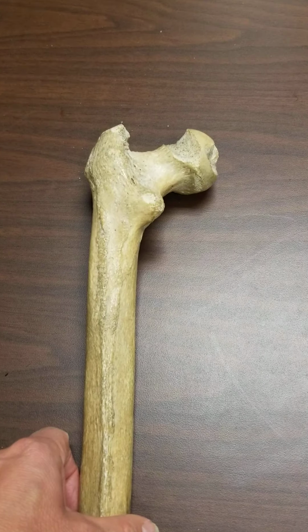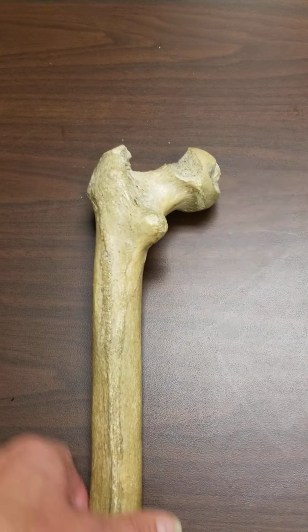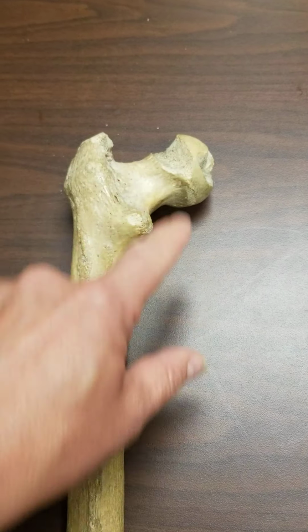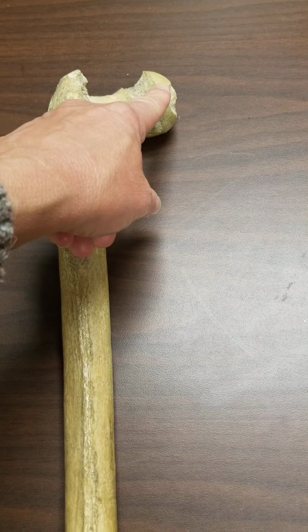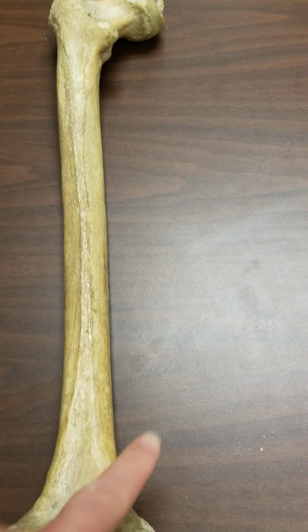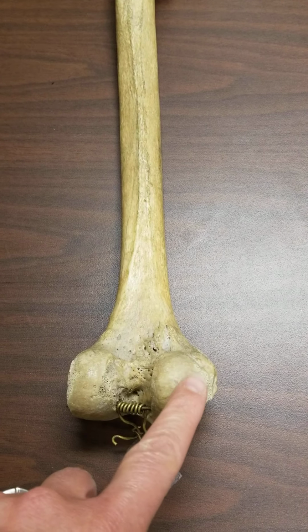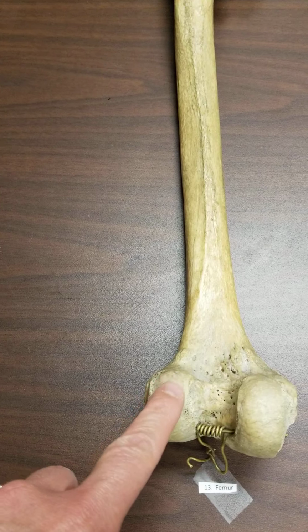The way that you can tell medial from lateral is that the head of the femur is going to be medial, right? So that's going to fit into the acetabulum in the hip joint. So that would be the medial condyle, and that would be the lateral condyle.